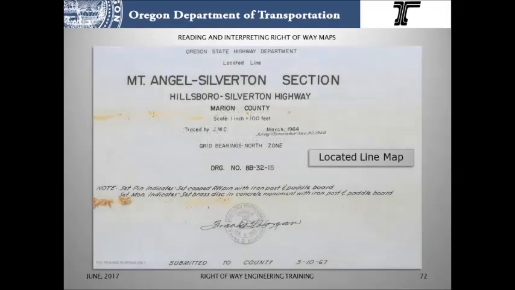So, typical located line map. It says located line, but it has the project section name, Mount Angel to Silverton section. The highway is the Silverton, Hillsborough-Silverton Highway in Marion County. We have a scale of 1 inch equals 100 feet. Drafter's initials, JWC, was done in March 1964. Bearing information, drawing number. Now, you see these in a lot of the old Linden maps.